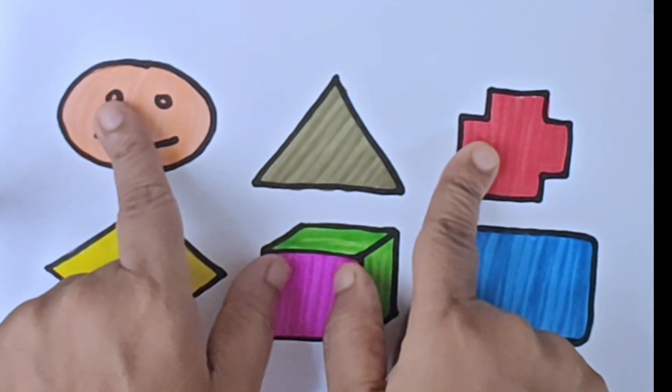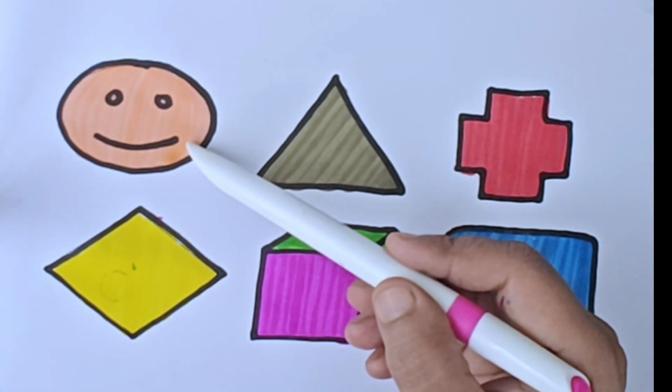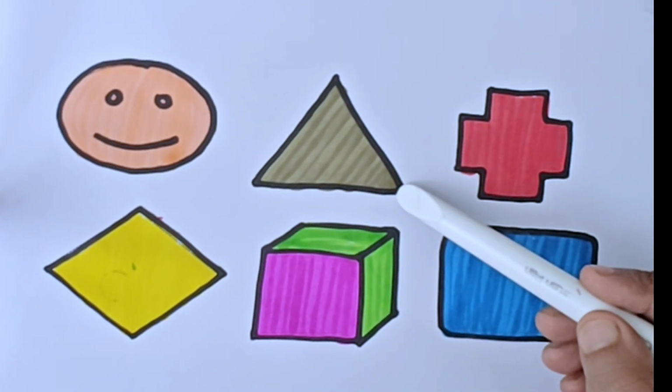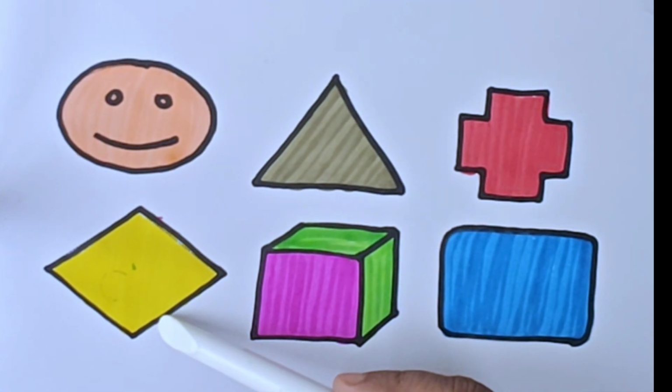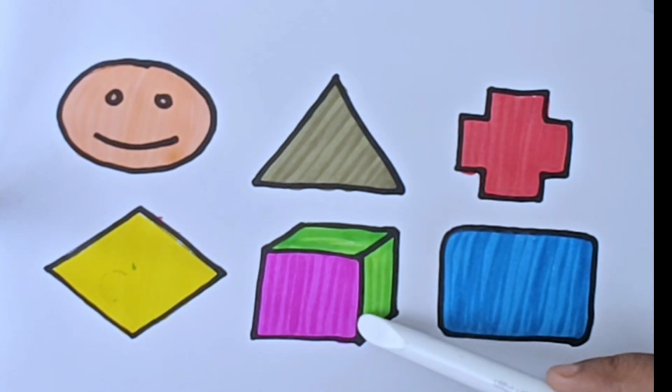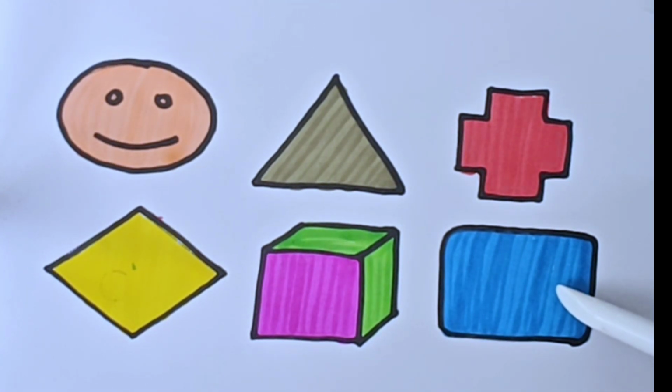Kids, let us recall shape's name and color name once again. This is smiley emoji, peach color. This is equilateral triangle, olive green color. Cross, red color. Rhombus or diamond, yellow color. Cube, pink color and green color. This is rounded rectangle, blue color.